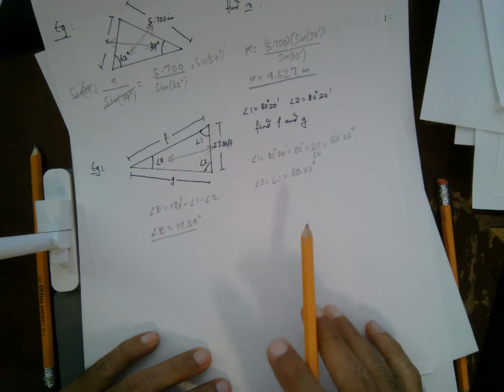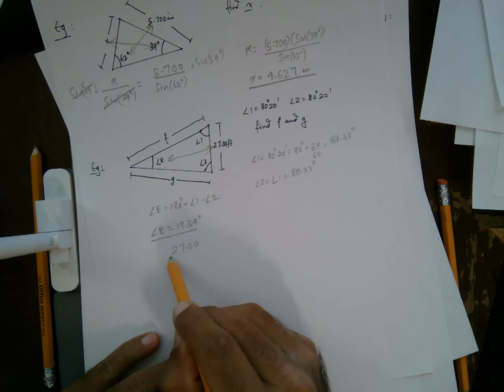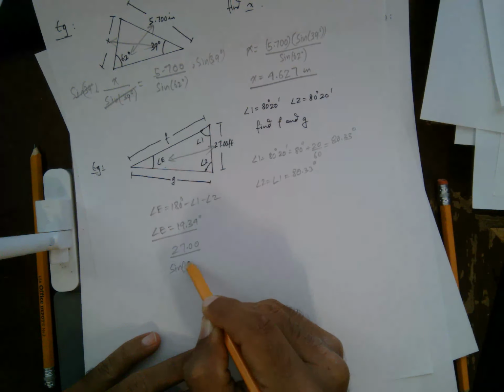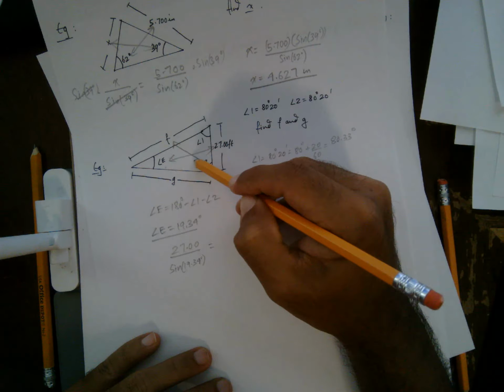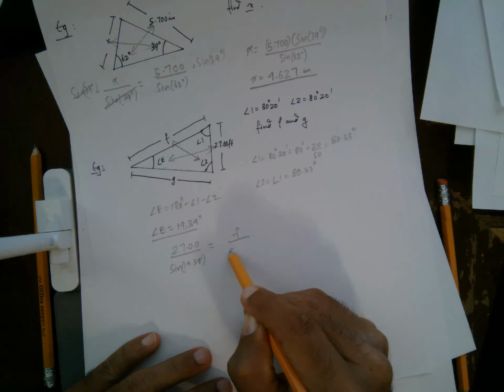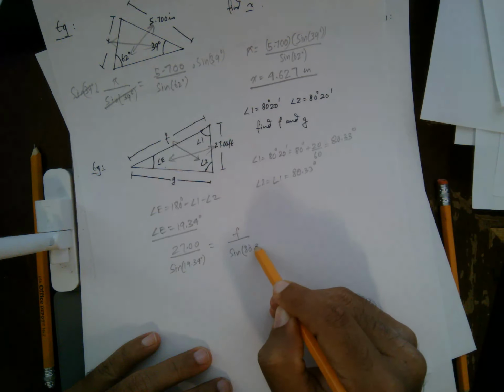Alright, now I can set this up. So 27.00 over sine of 19.34 equals, f corresponds to angle 2, so f over sine of 80.33.